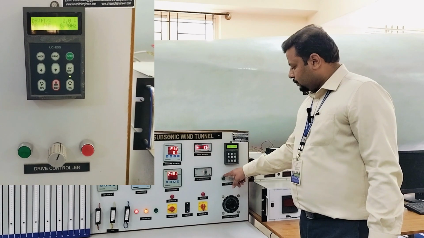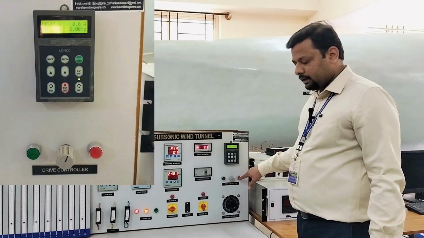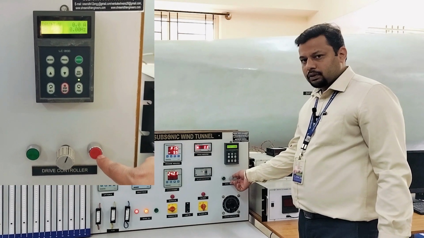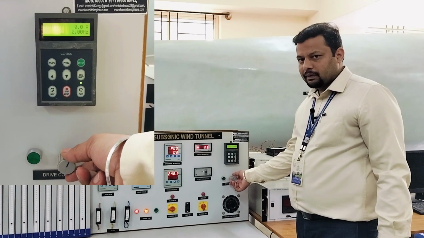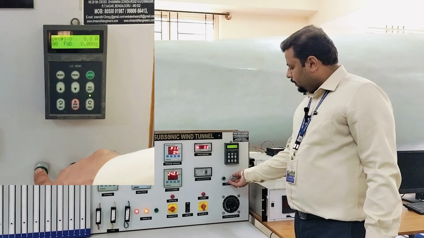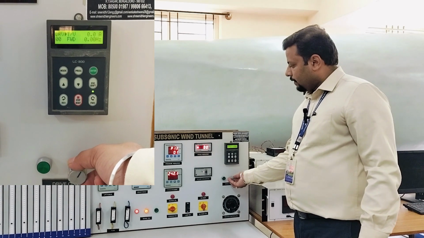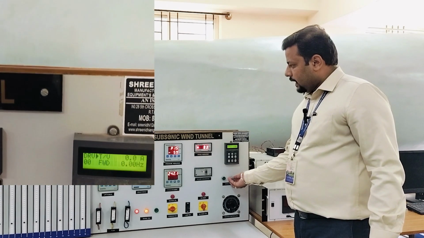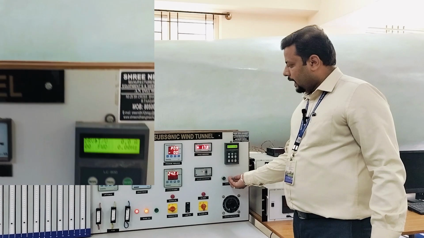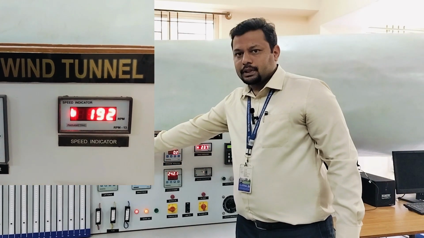To switch on the axial fan, we have the green button, and to stop we have the red, and we have the regulator to change the speed of the axial fan. Now we'll switch on the axial fan, and using the regulator we can change its speed. Here you can see that as we change the speed, we are making the flow inside the tunnel.